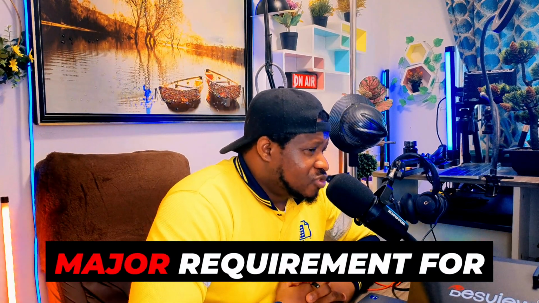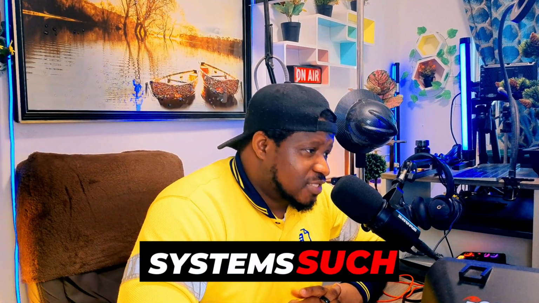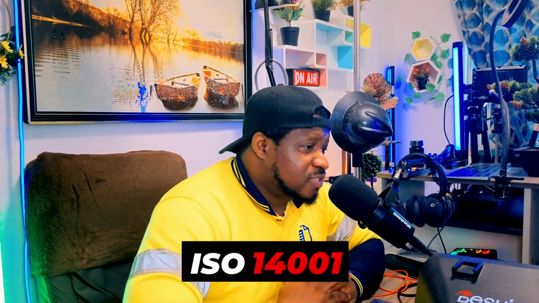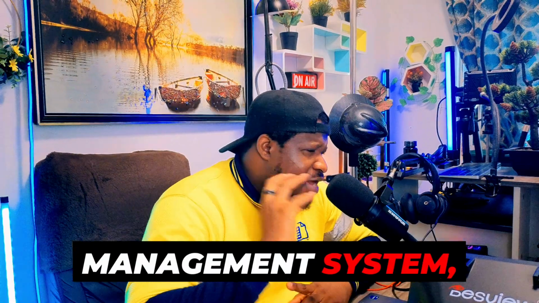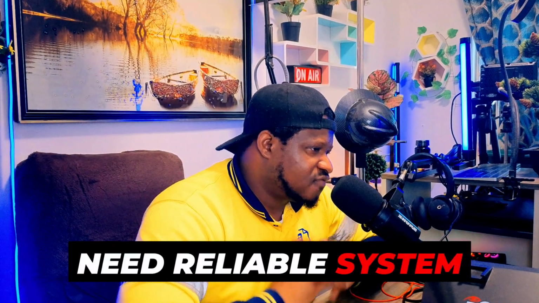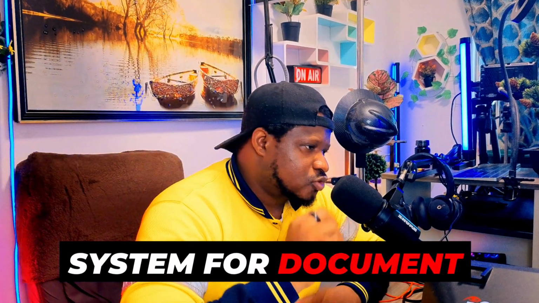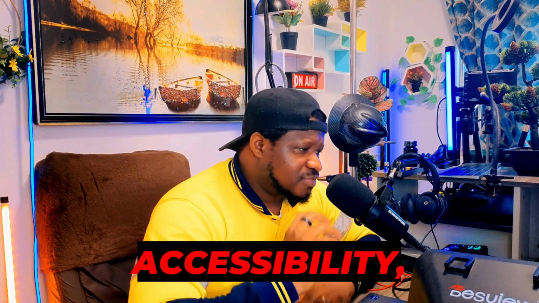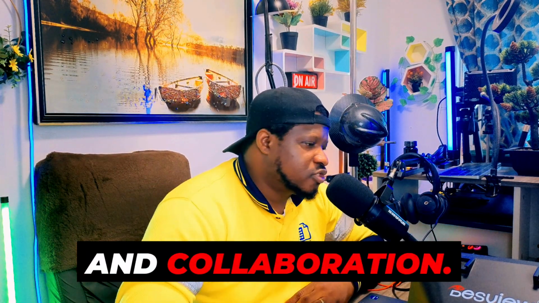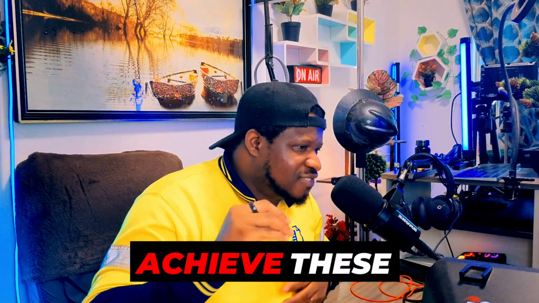Document control is a major requirement for ISO management systems such as ISO 45001 Occupational Health and Safety Management System, ISO 14001 Environmental Management System, and ISO 9001 Quality Management System. Organizations need reliable systems for this. We need a reliable system for document storage, version control, accessibility, approval workflow, record retention, and collaboration. SharePoint helps organizations to achieve these objectives.